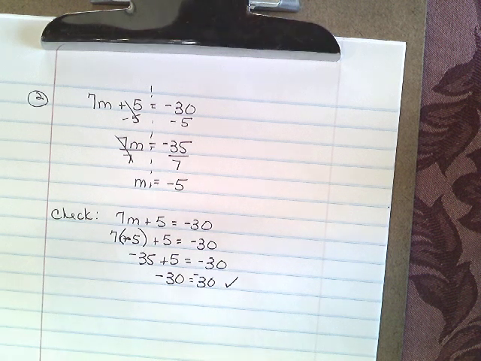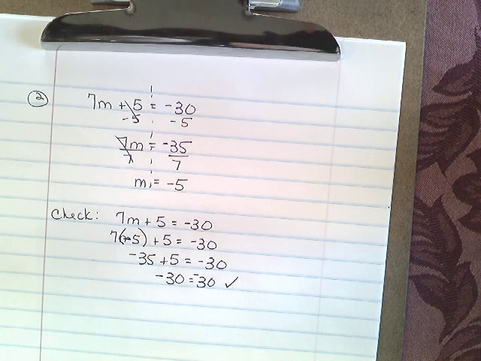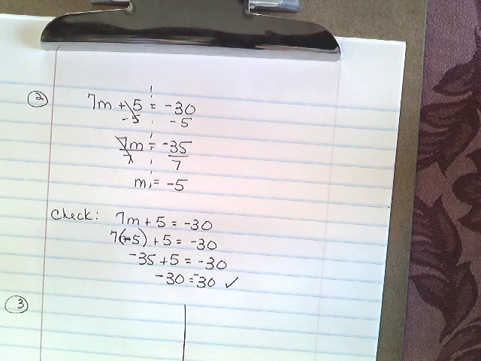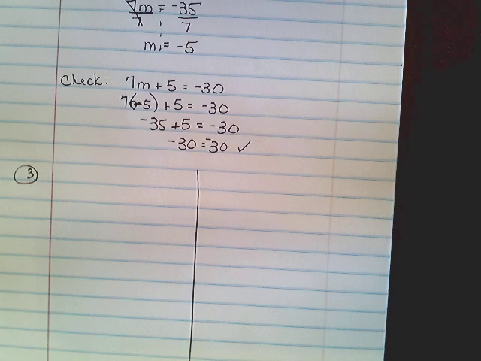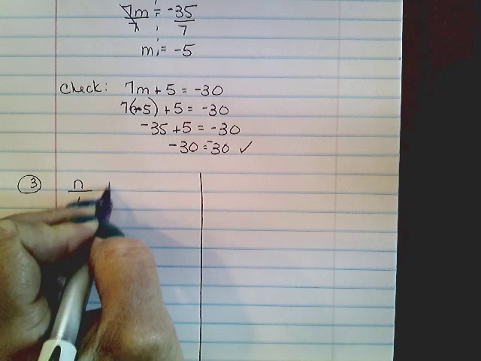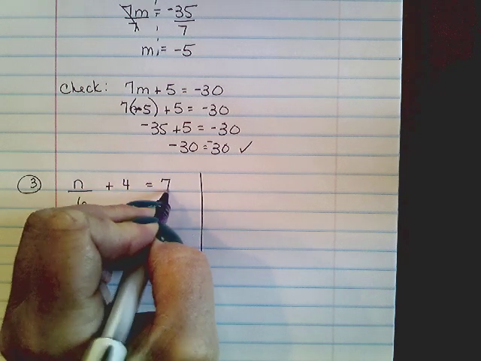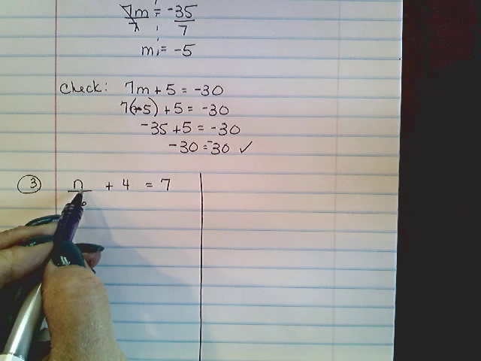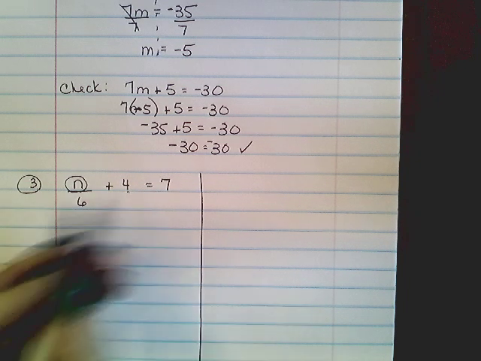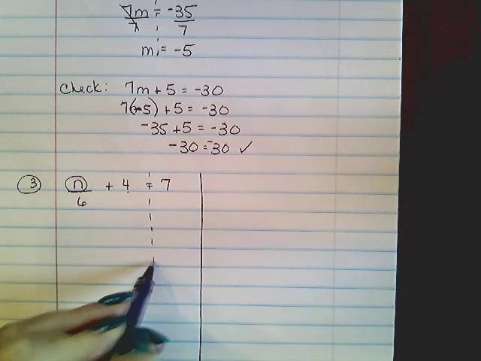Okay, the next example I'm going to show you guys, it's set up two different ways, and I want you to recognize both of those ways because each one is solved differently. So for example 3, I'm going to set it up in two ways. So I'm going to divide my paper in half. So the first one is going to be n over 6 plus 4 equals 7. Now if you notice, the n stands alone as the numerator of that term.